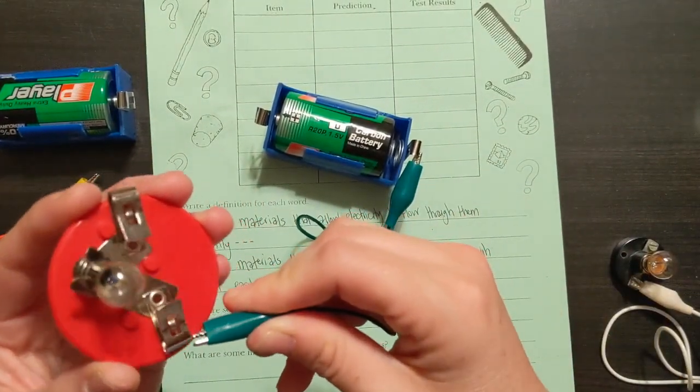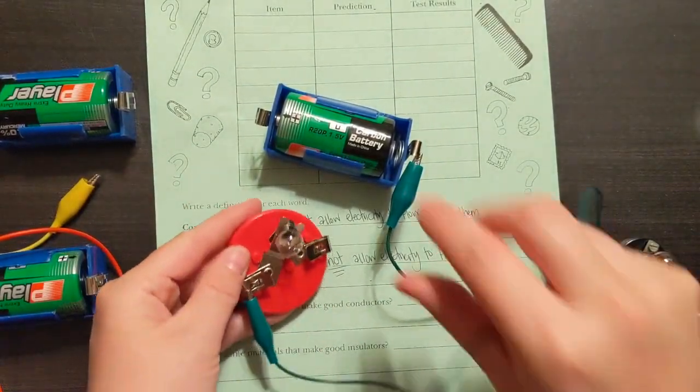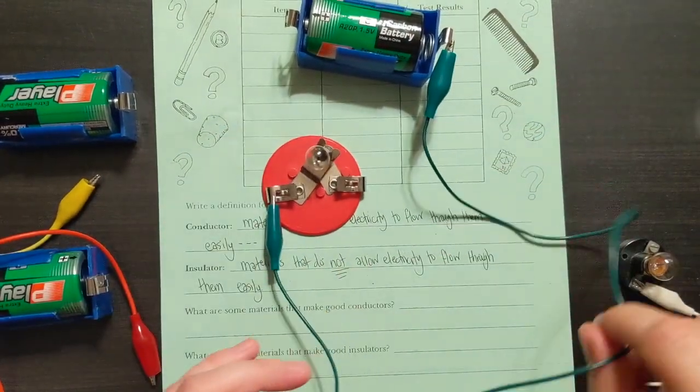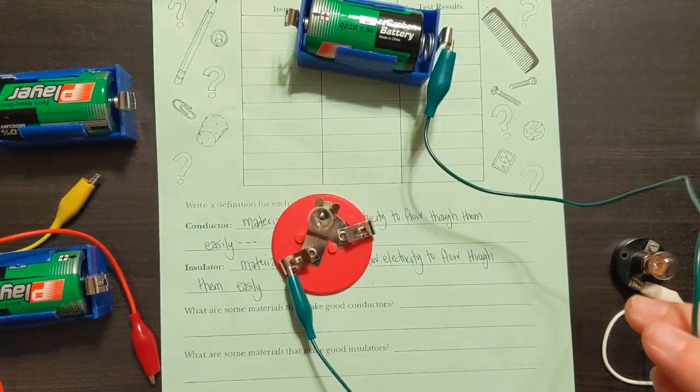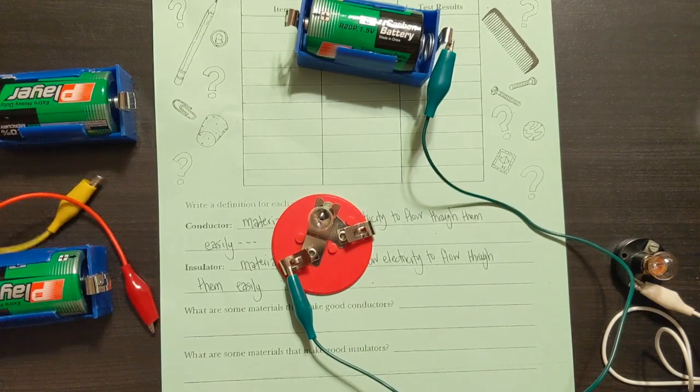Remember, if I touch metal to metal, it should go right through. It's not going right through. Can you maybe try to predict why it isn't going through? Think about that. Hopefully you're figuring it out.